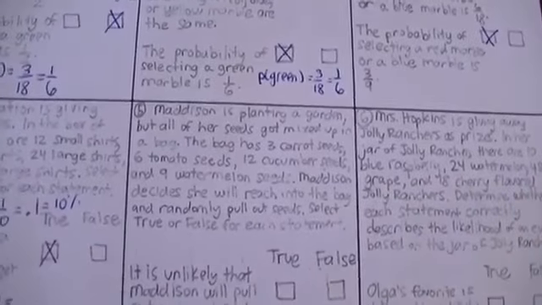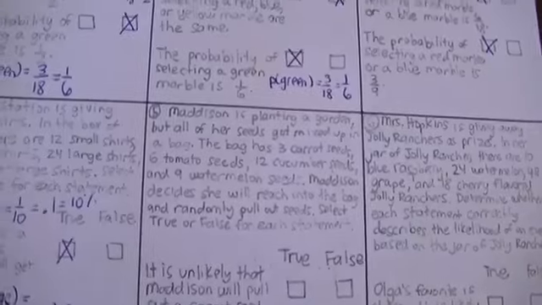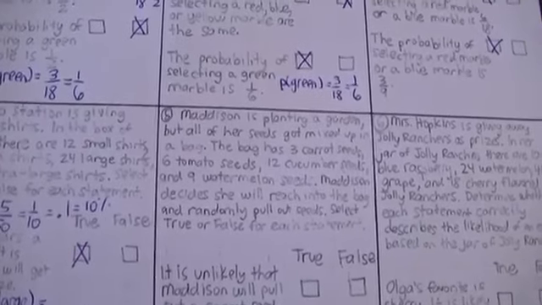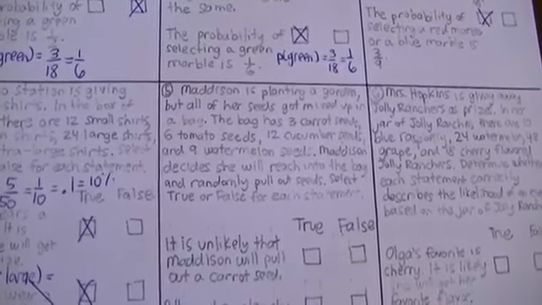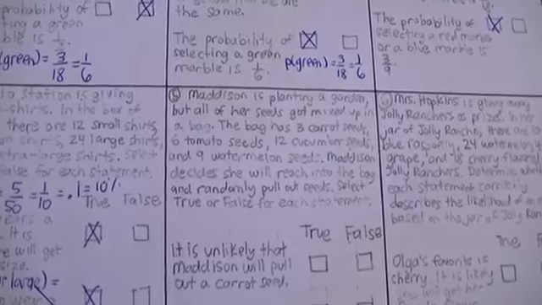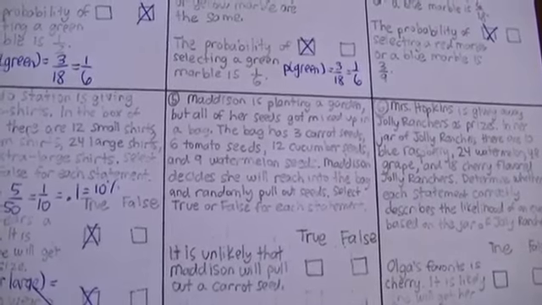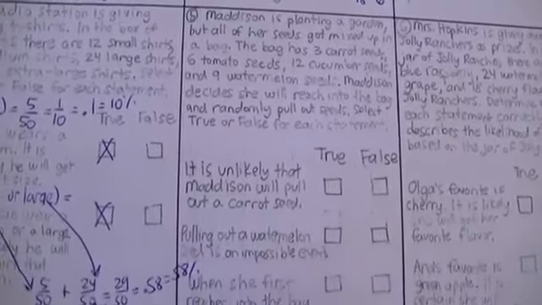Okay, Madison's planting a garden, but all of her seeds got mixed up in a bag. The bag has 3 carrot seeds, 6 tomato, 12 cucumber, and 9 watermelon seeds. She decides she'll reach into the bag and randomly pull out seeds. Select true or false for each statement. It's unlikely that Madison will pull out a carrot seed.